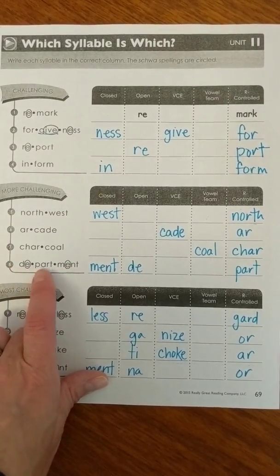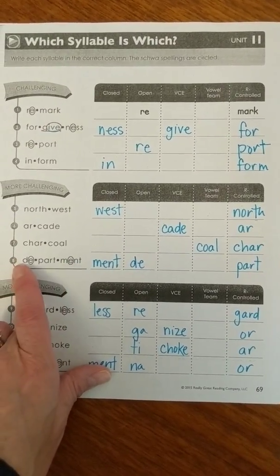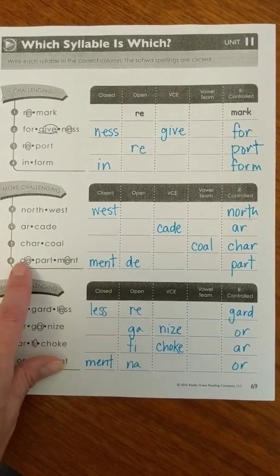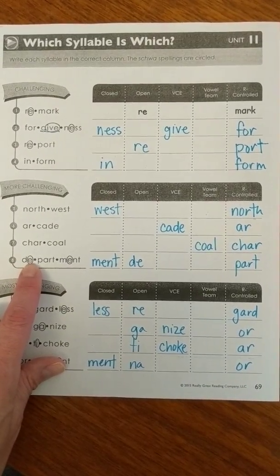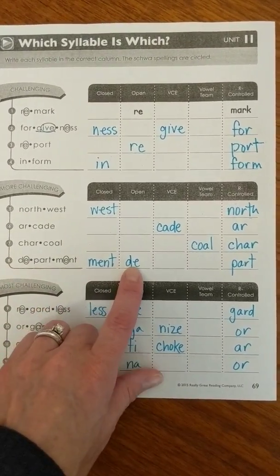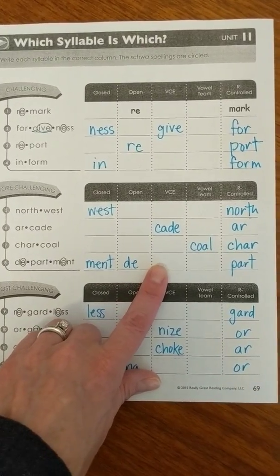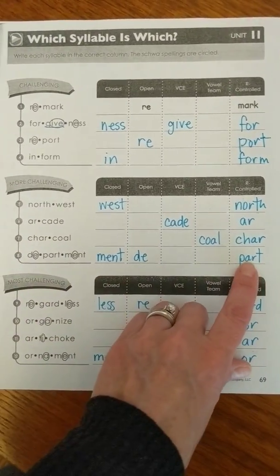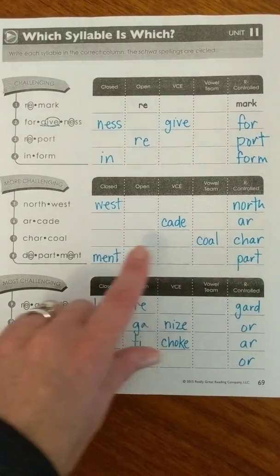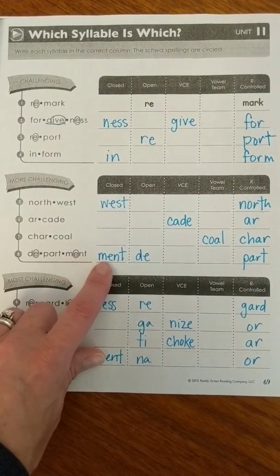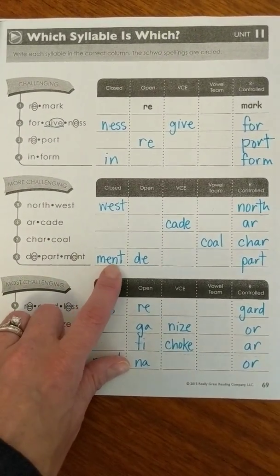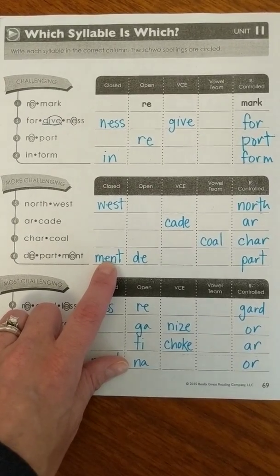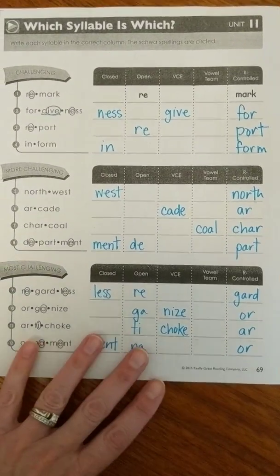Department. Now, even though it's flexing to the schwa, and it doesn't say de, that de is still going to be an open syllable because there's no consonant after it. Part, we've got that AR, so it's going to be over here for R controlled. And meant, even though it's saying mint, there's two consonants following that vowel, so that's a closed syllable.